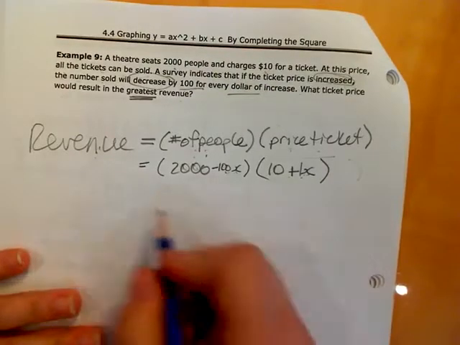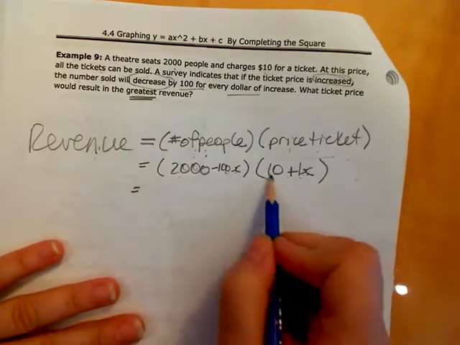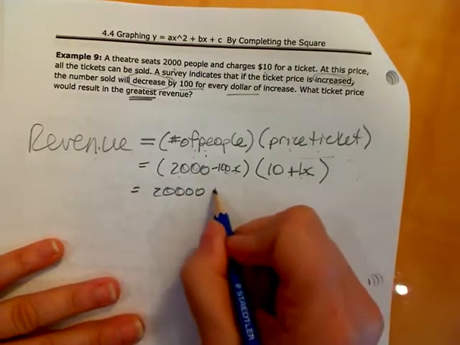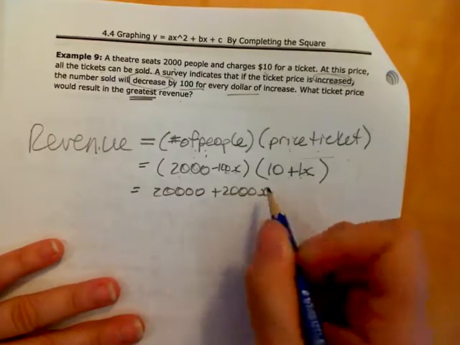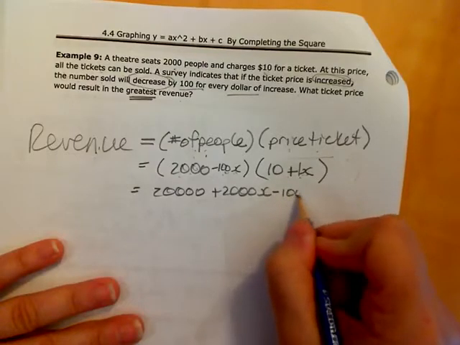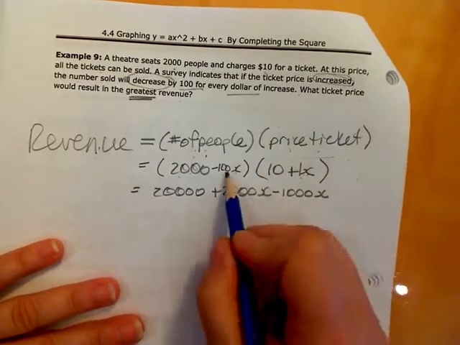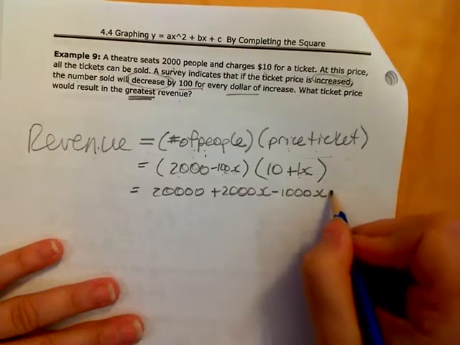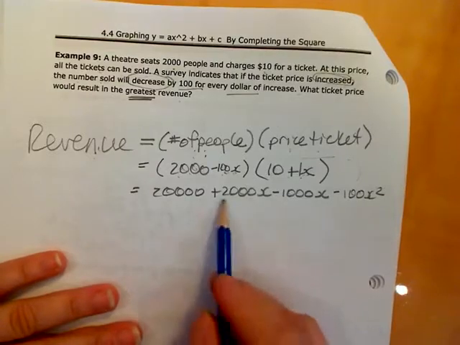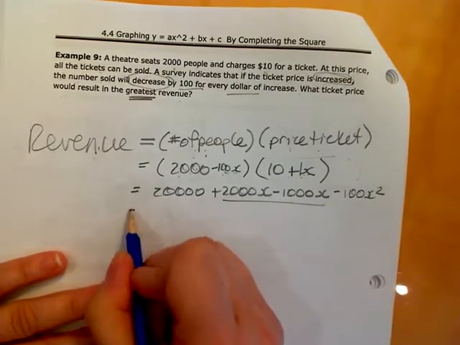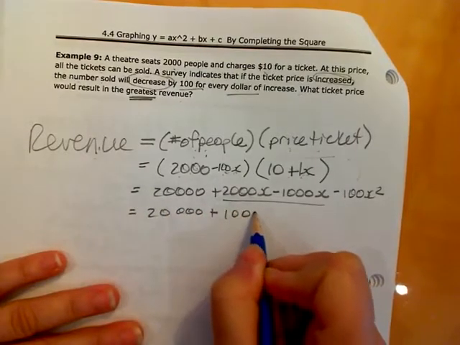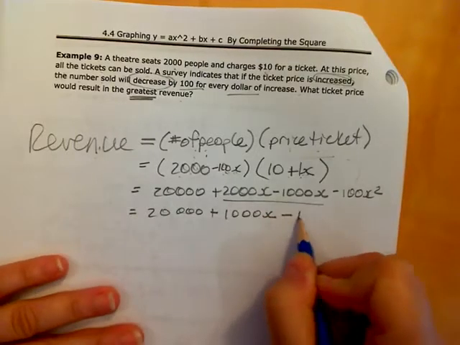So now what I need to do is FOIL this out. So 2,000 times 10 is 20,000, 2,000 with one more zero. 2,000 times x is 2,000x. Negative 100 times x times 10 is negative 1,000x. And negative 100x times 1x is negative 100x squared. So those two equal 1,000x, so let's simplify that. 2,000x minus 1,000x is 1,000x.